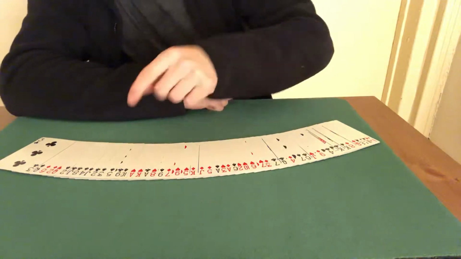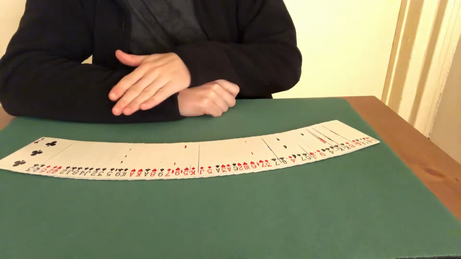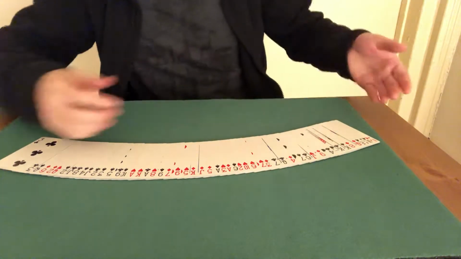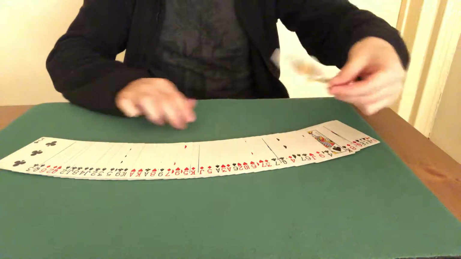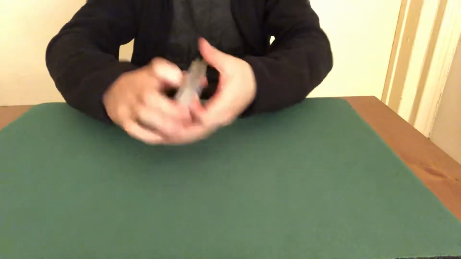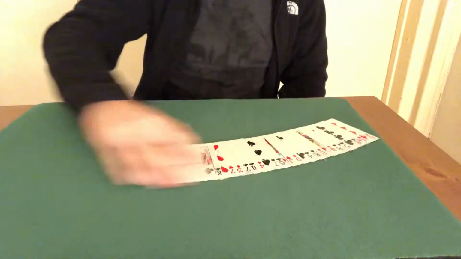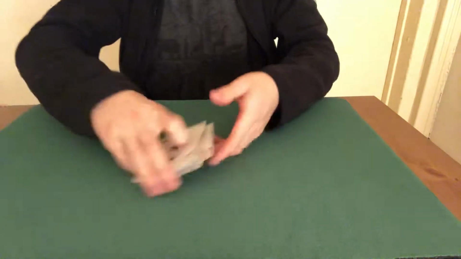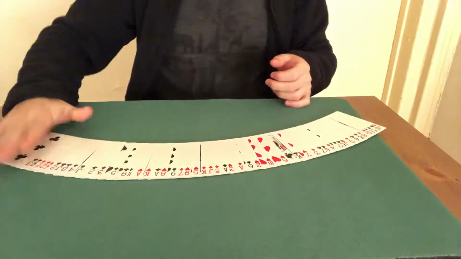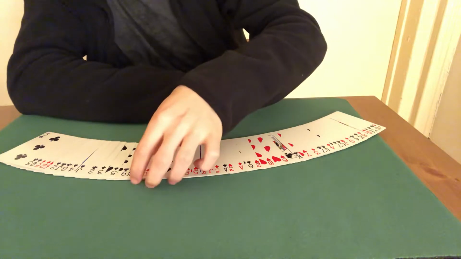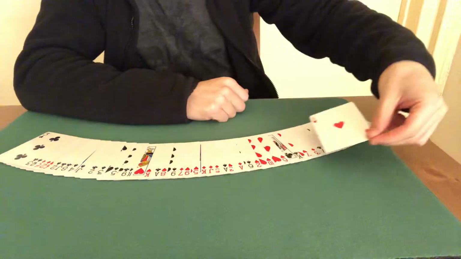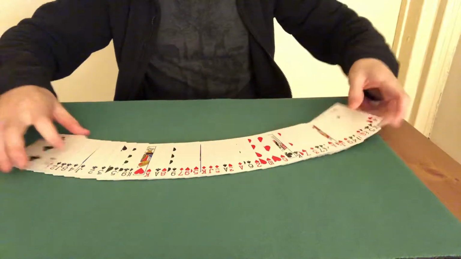So at this point, I look away, and I ask the person I'm performing for to go through the deck, take their card out and move it anywhere else, and then square up the deck. So in other words, if they picked the King of Clubs, they would take this card and move it somewhere else, and then square up the deck and put it back down. Unfortunately, I can't really perform this so much for the camera because I have to move the card for them. So they take their card out, and they move it somewhere else, and then they square the deck back up.